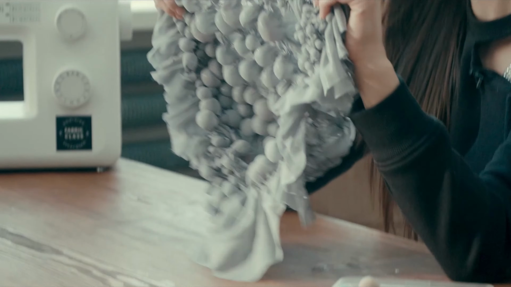So how do you turn a completely flat piece of fabric into a ready garment? How do you make patterns? How do you make prints? How do you create structures?